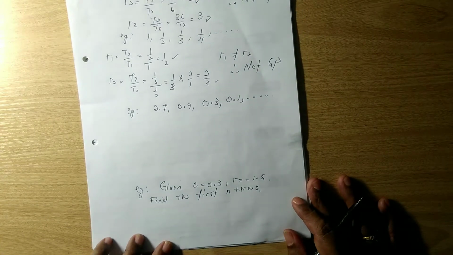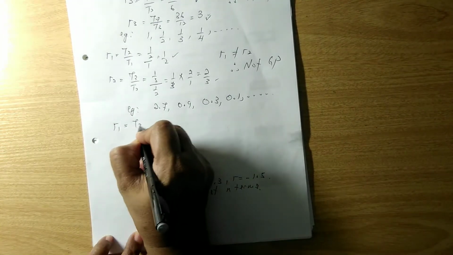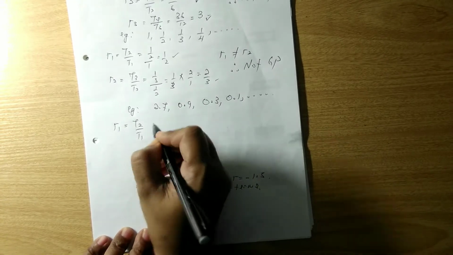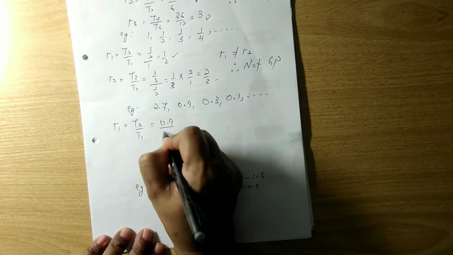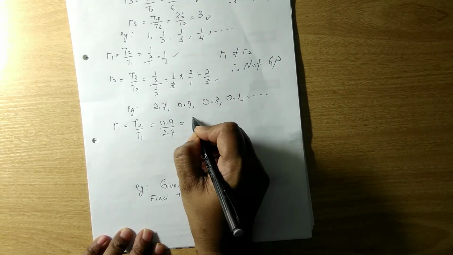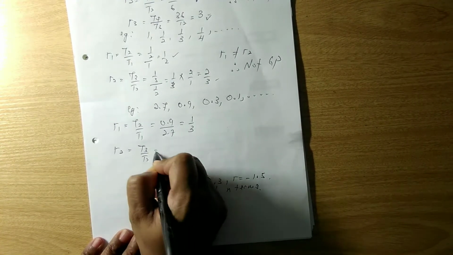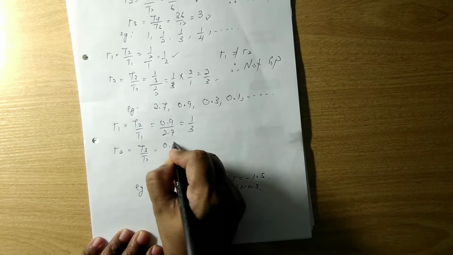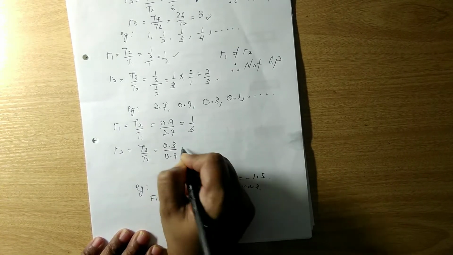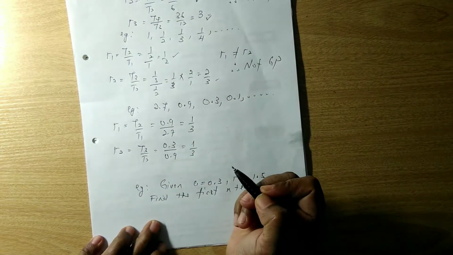Now let's say I've got 2.7 and so on. Now to check my R1, this is T2 over T1, which gives me 0.9 over 2.7. This one can be simplified, so we get 1 over 3. R2 will become T3 over T2, 0.3 over 0.9. So we simplify this and still get 1 over 3.